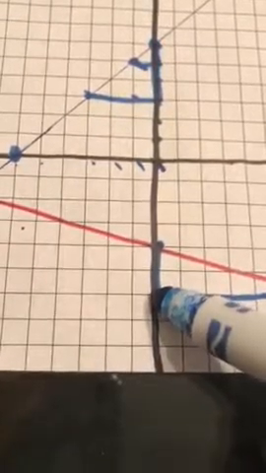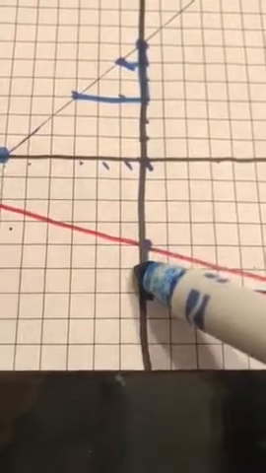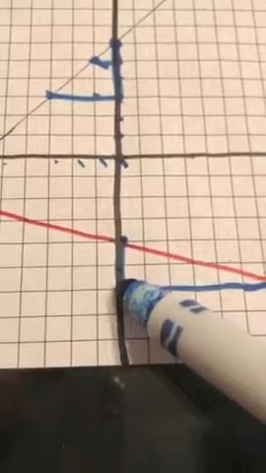Okay, so now again, I'm going to count the rise over the run. I'm going to start at the right angle, and I'm going to go up. 1, 2 is the rise. Now let's count the run. 1, 2, 3, 4, 5, 6, 7.